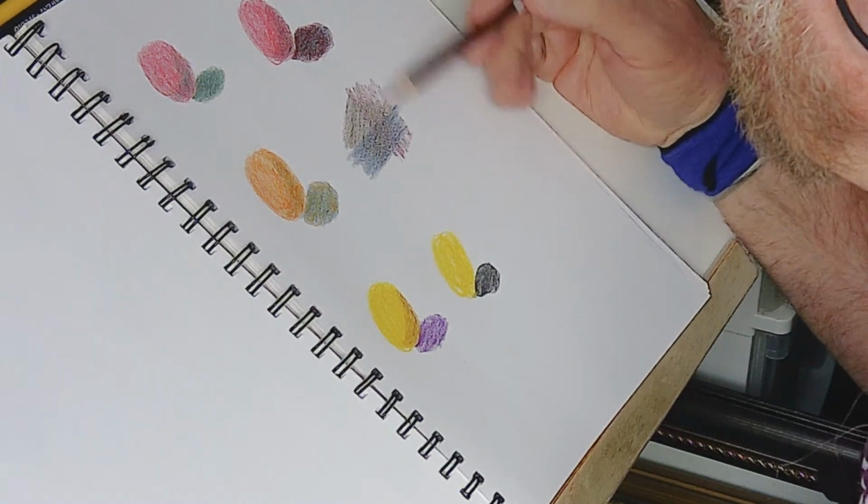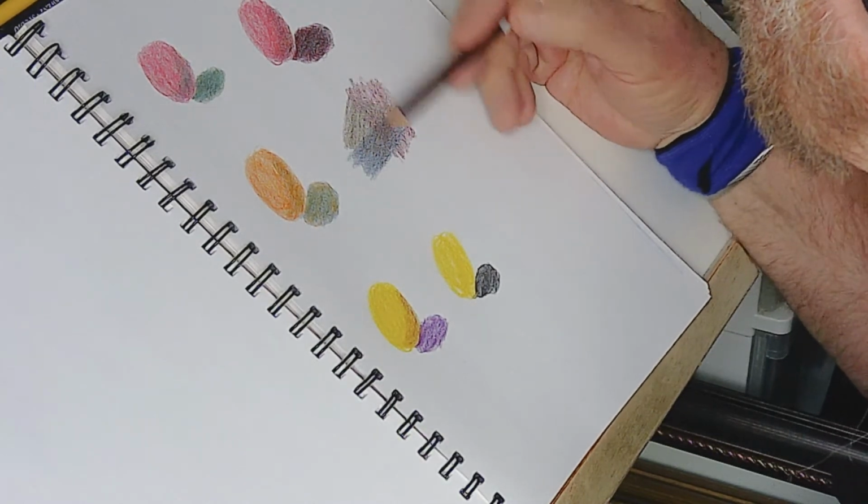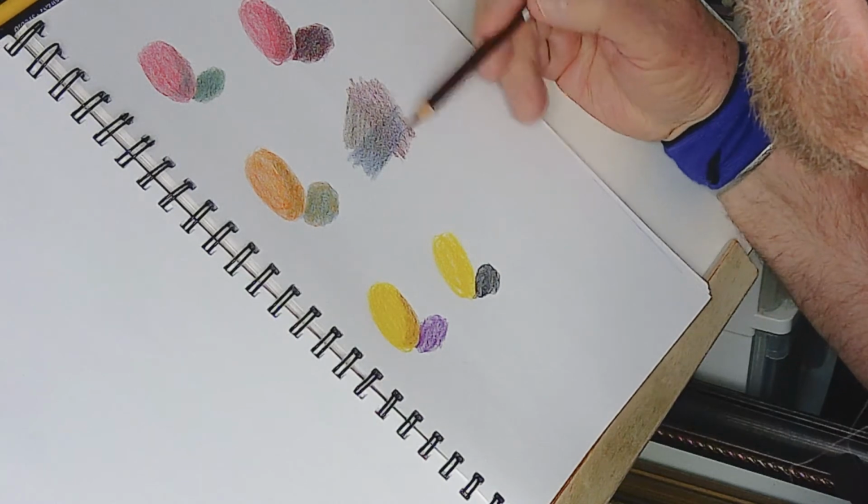Okay. Over that, I'm going to lay a section of the Tuscan Red.